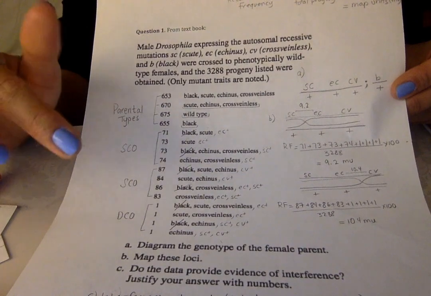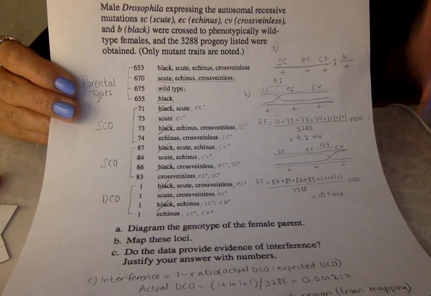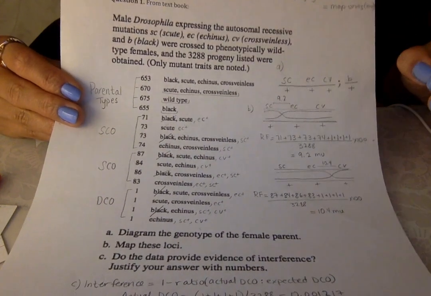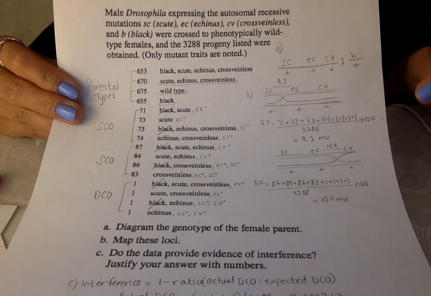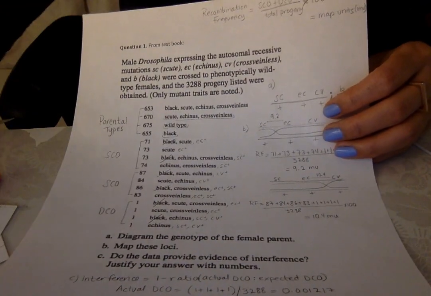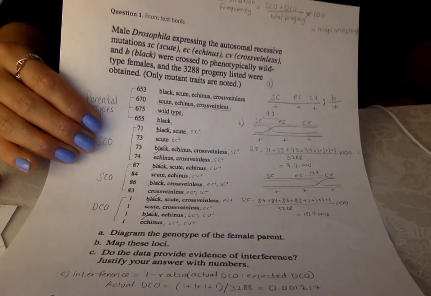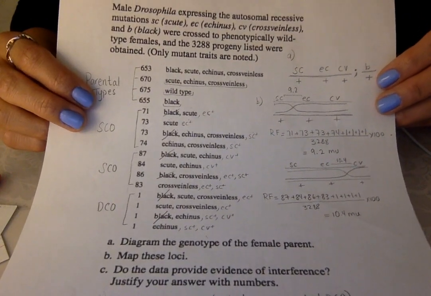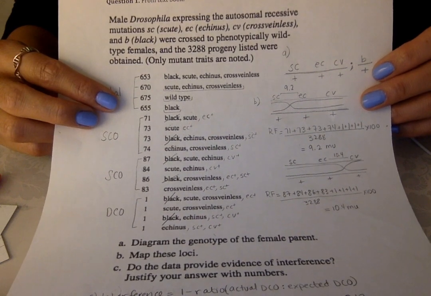You can use the DCO method I reviewed in class to help you figure it out, or you can do what I'm about to do now. This is a surefire way to figure out map distances and their location in regards to each other. So what you do is you pick any 2 of the 3 genes, okay?